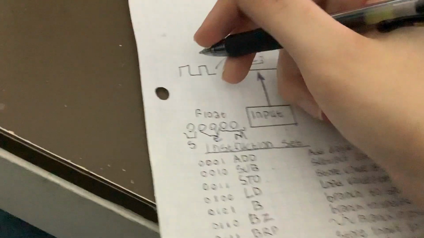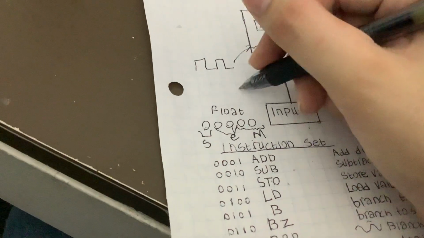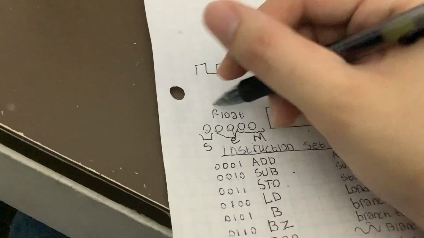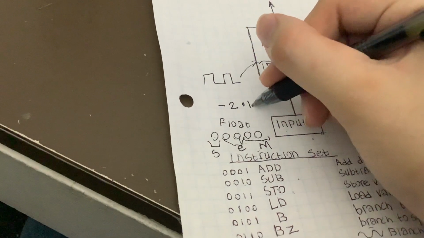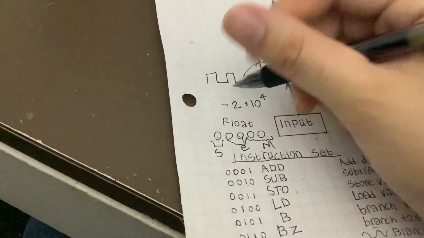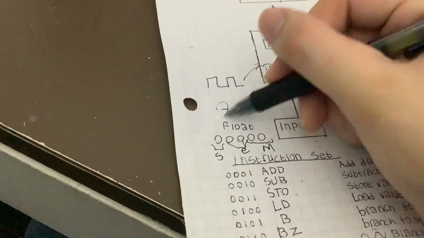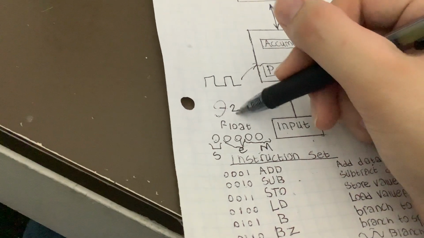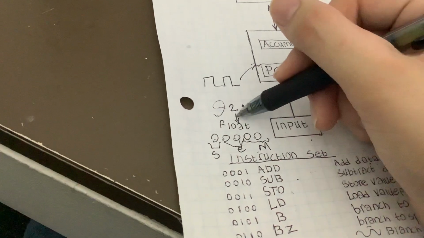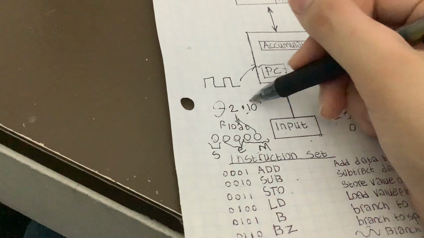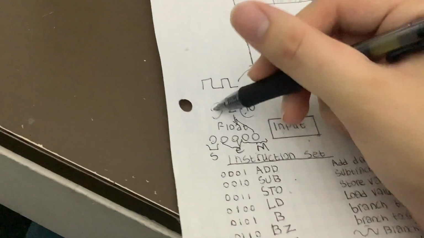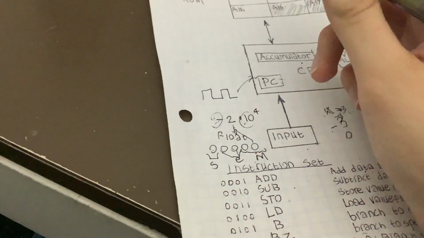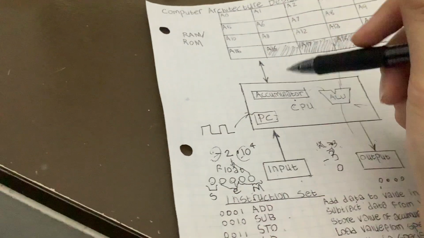Mantissa is an interesting word. So it's like negative 2 times 10 to the power of 4, whatever. So this is your sign, this is your mantissa, and this is your exponent. And it's all of this, but in a binary number, and the negative is 2's complement or whatever. It takes up a lot of bits.